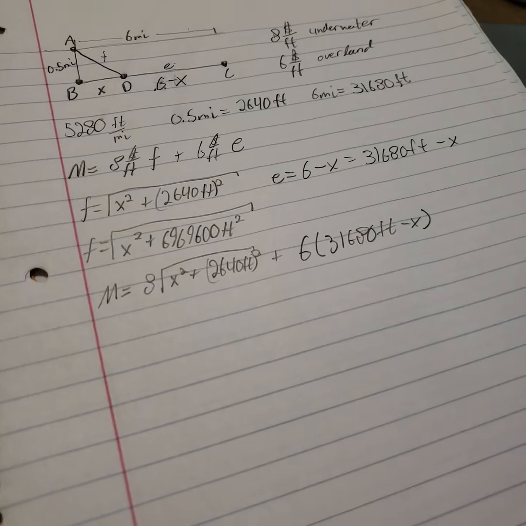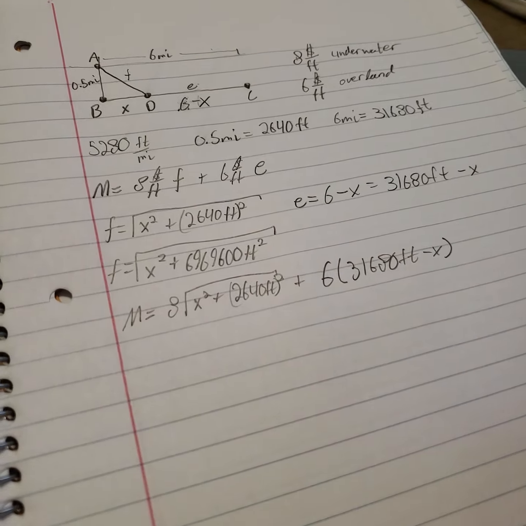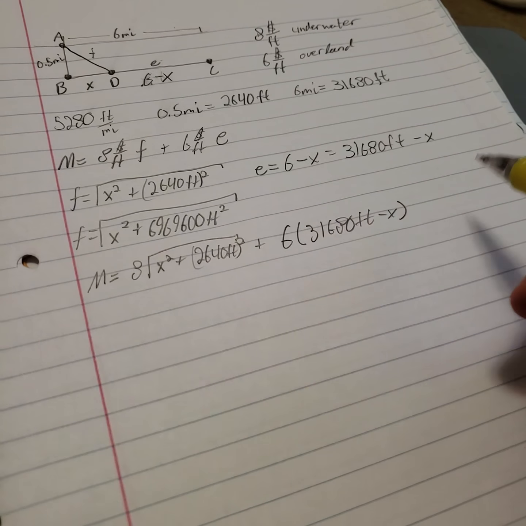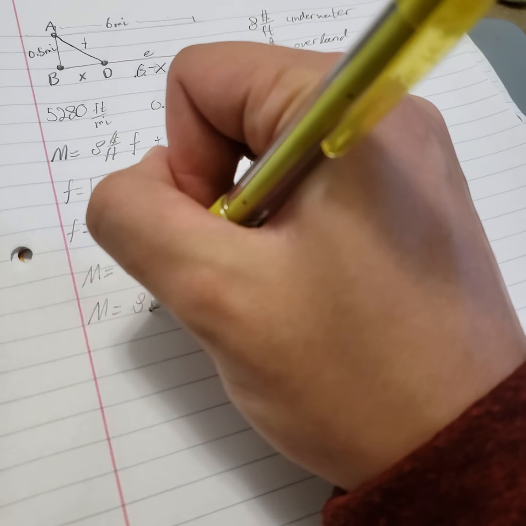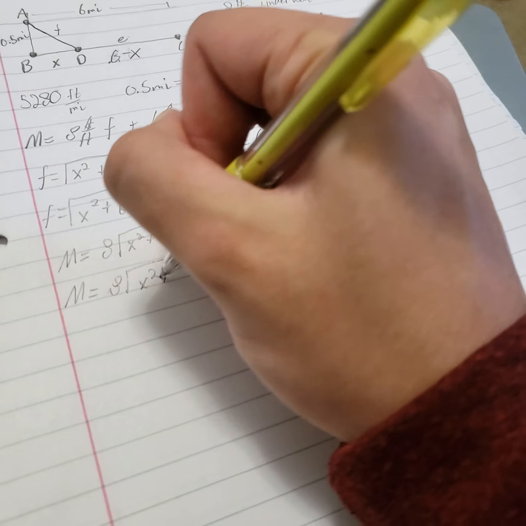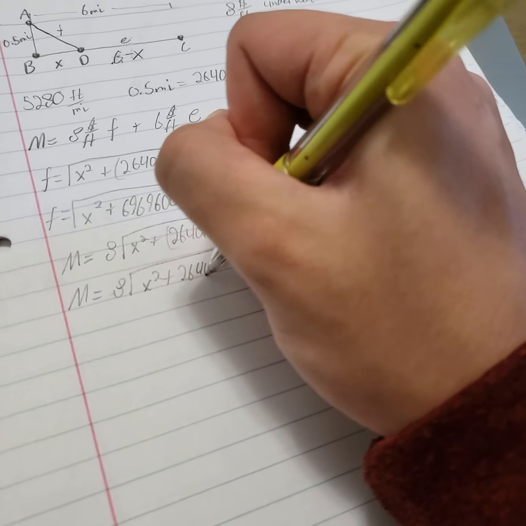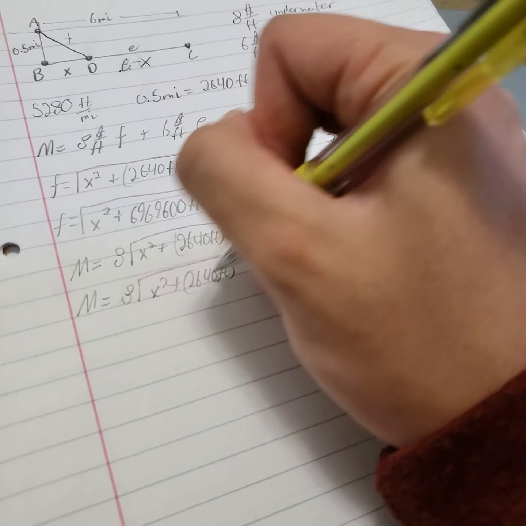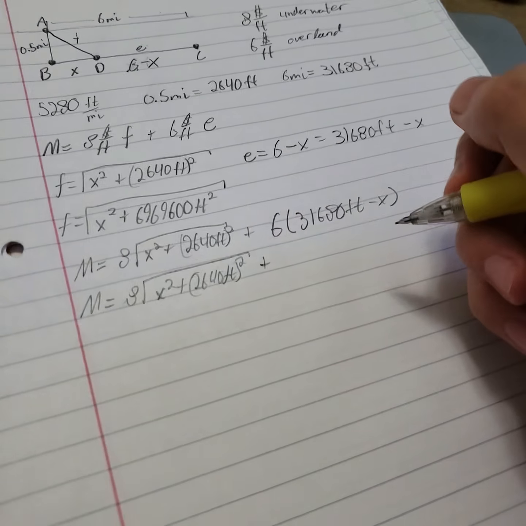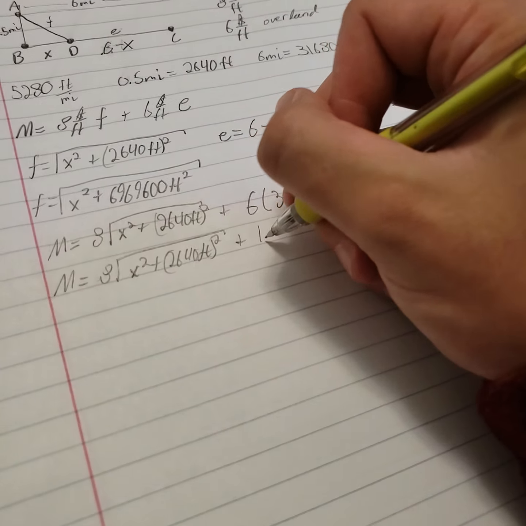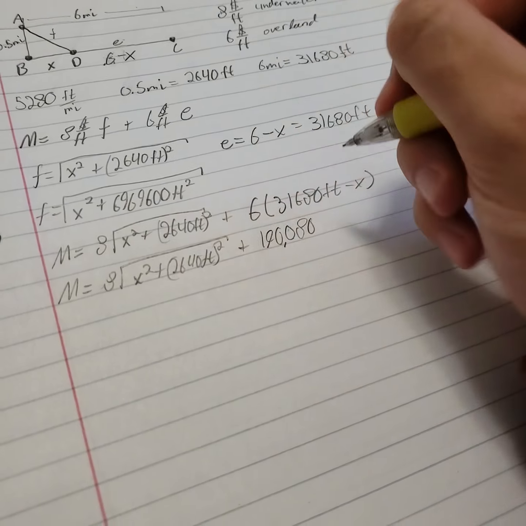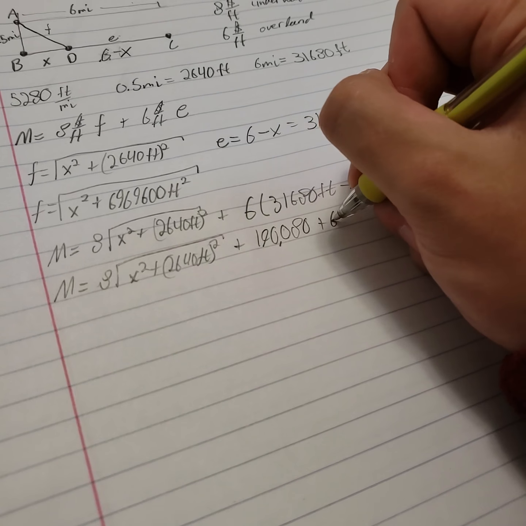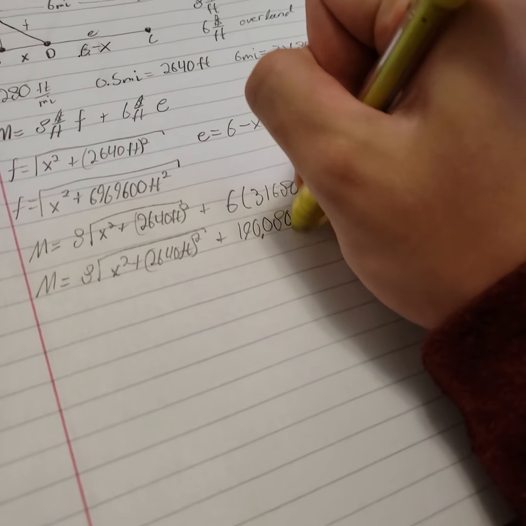Okay. Now we have this equation. I'm going to simplify it a little bit by pulling out the 6 into that parentheses equation. And it's not plus, it's a minus.